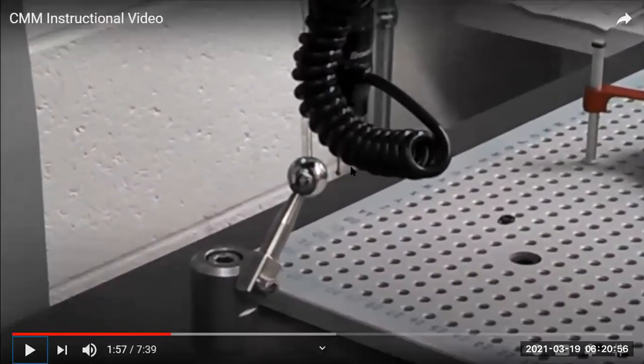Now the CMM is checking from this reference point. You can see a small probing tip, a red color tip, and it is an LED. When it touches, it will glow, and it will ensure that measurement is happening.